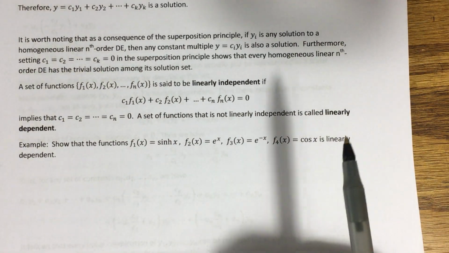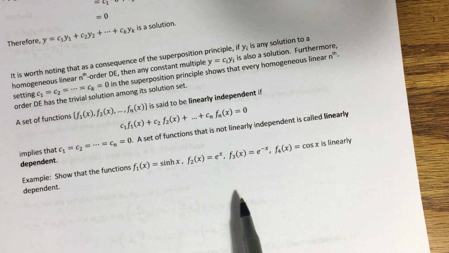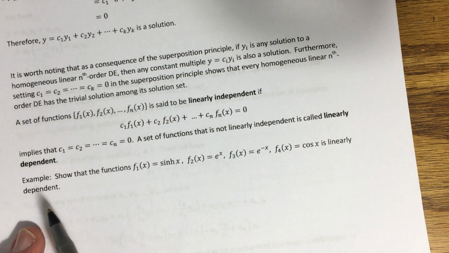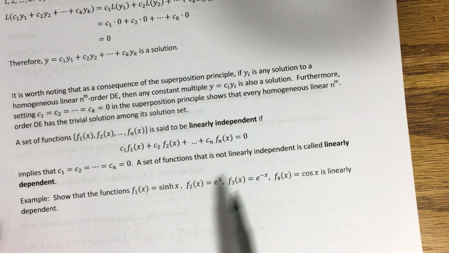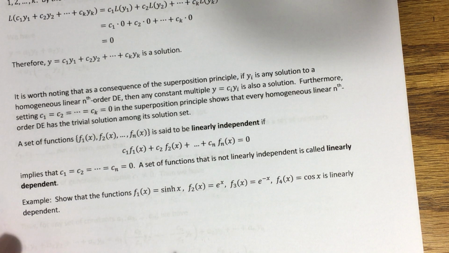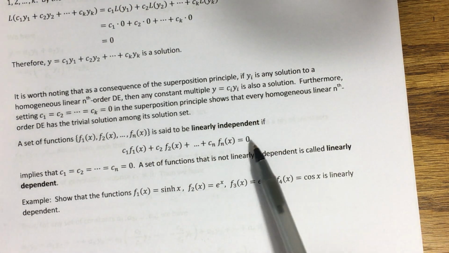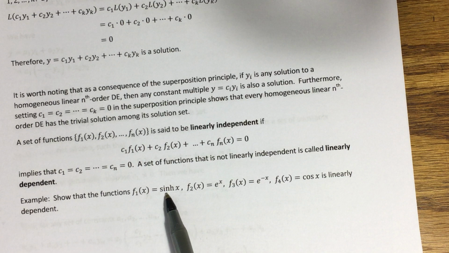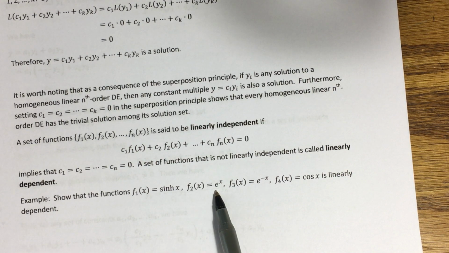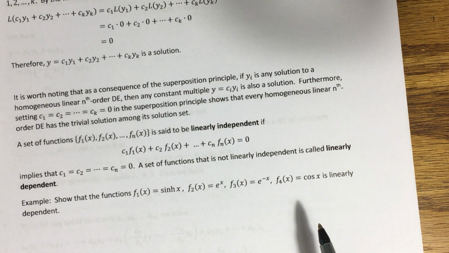Back to this linear independence, linear dependence stuff. So here, we want to show that the following four functions, the set, is linearly dependent. What that would mean is I have to find a way to form a linear combination of these four functions here, such that not all of the constants I use are 0, and yet the linear combination itself does come out to 0. Okay, so my first function is sinh of x, hyperbolic sine. Then I have e to the x as another one, e to the negative x as my third function, and cosine of x as my fourth function.